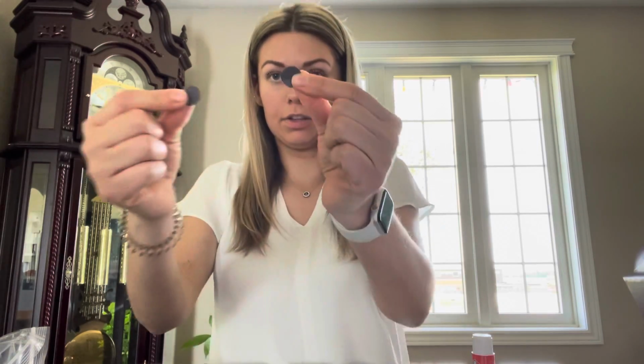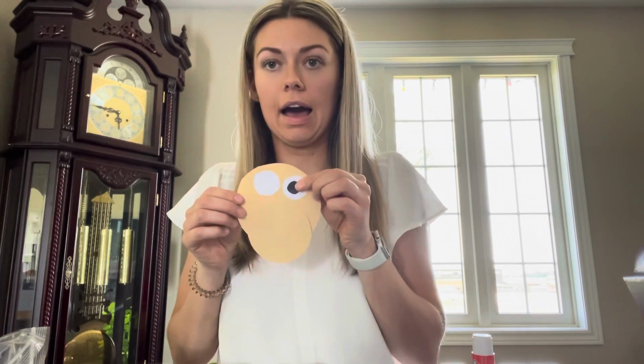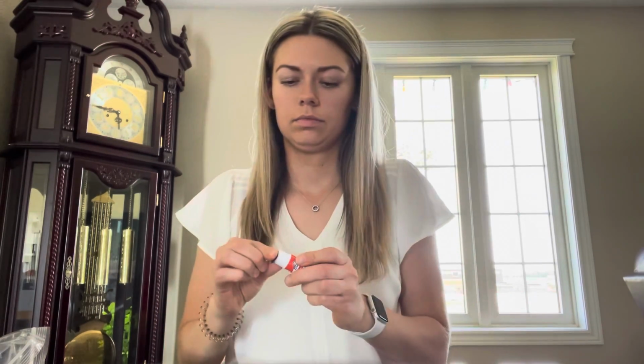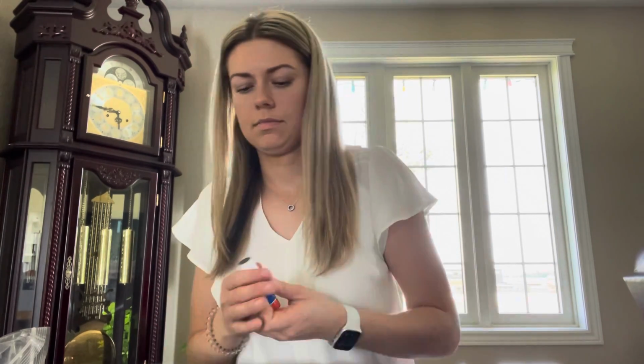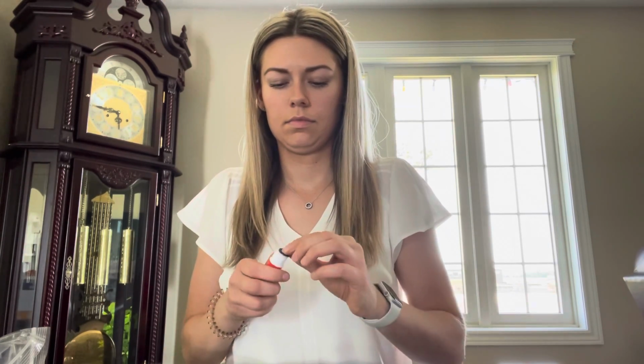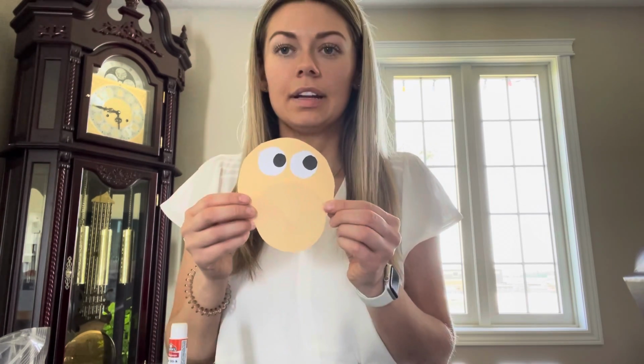You'll want to grab two of the black little circles and place them directly on the white eye. Now you'll have something that looks like this.